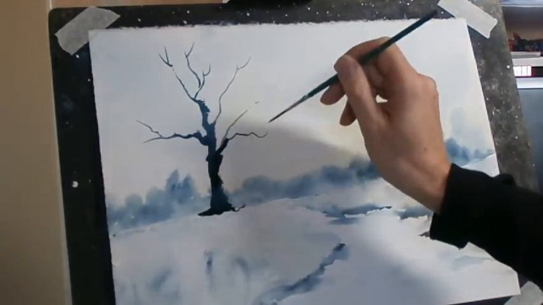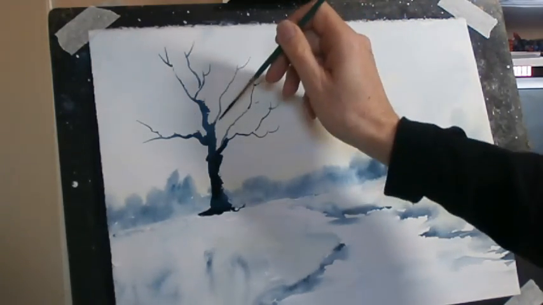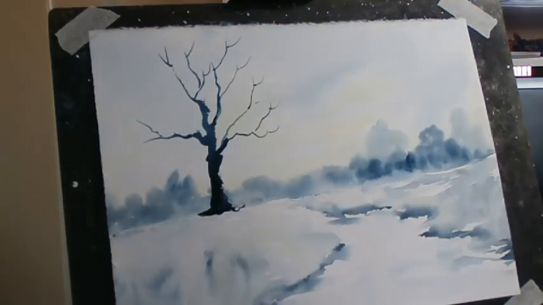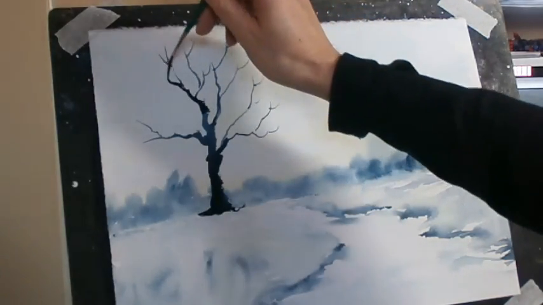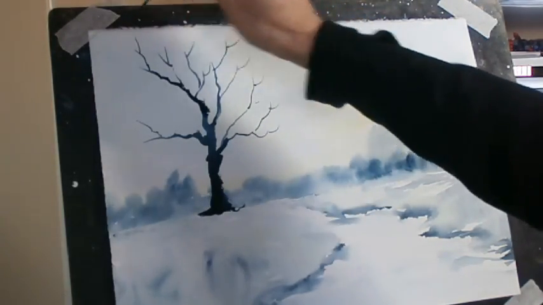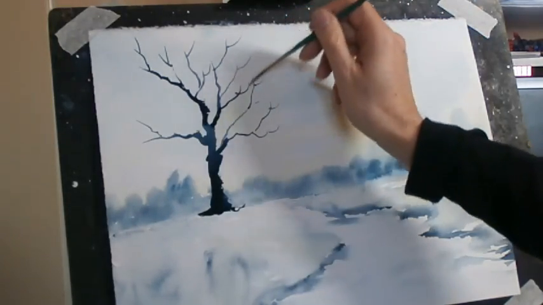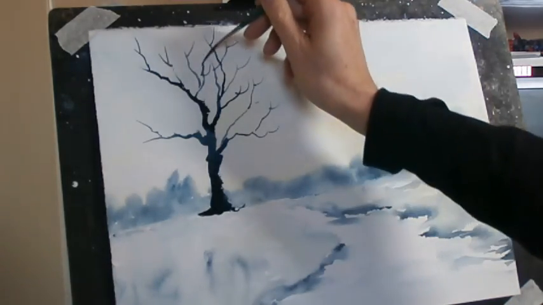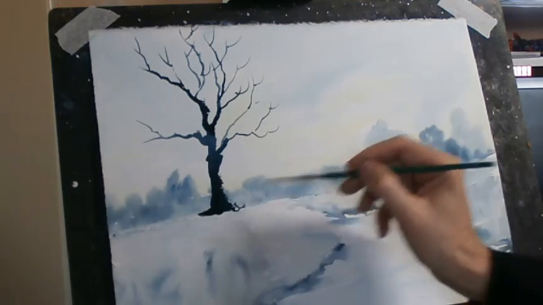So I'm going to add some more branches to this tree, same technique, lean in and then pull out and just put some nice long thin branches right up to the top of the painting, adding more strength to the paint. In some places we'll give it a little bit of extra depth and feel, which is quite nice. So I've got a nice full tree in the position that I want it now.